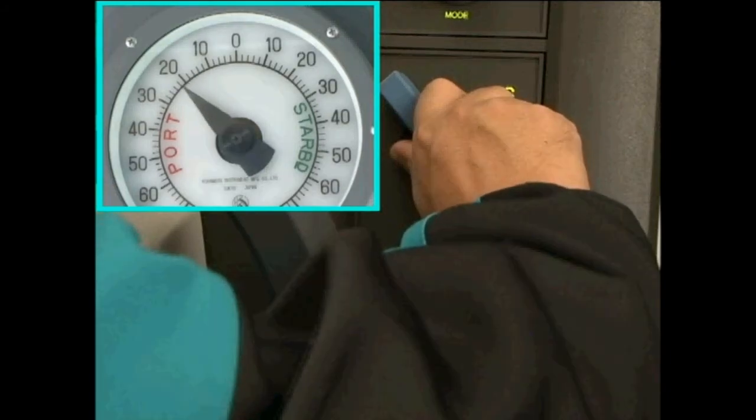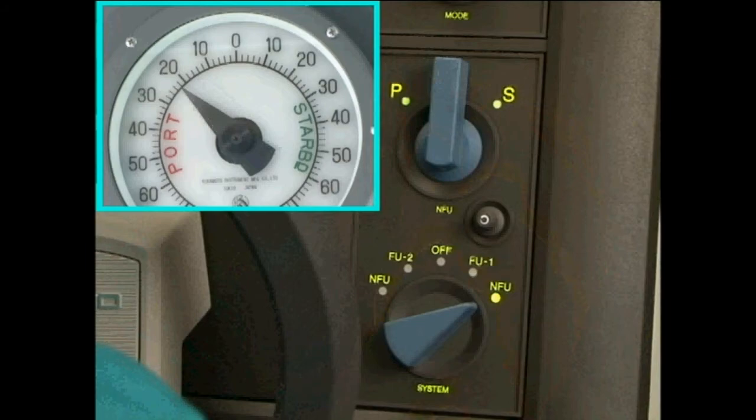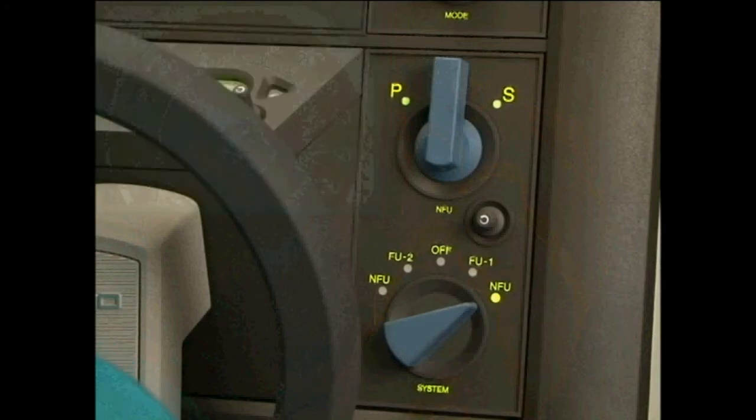The rudder moves to the side to which the lever was pushed down. Once the desired rudder angle has been reached, return the lever to neutral position. The rudder movement stops at that rudder angle.